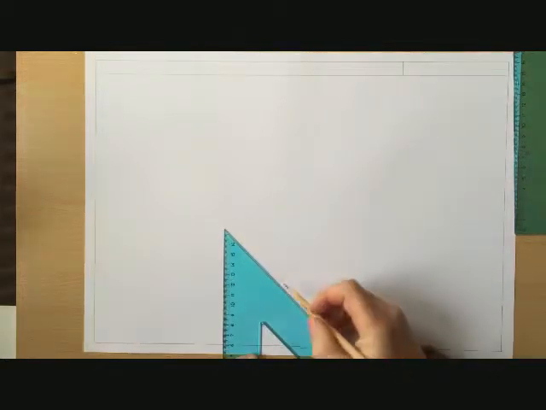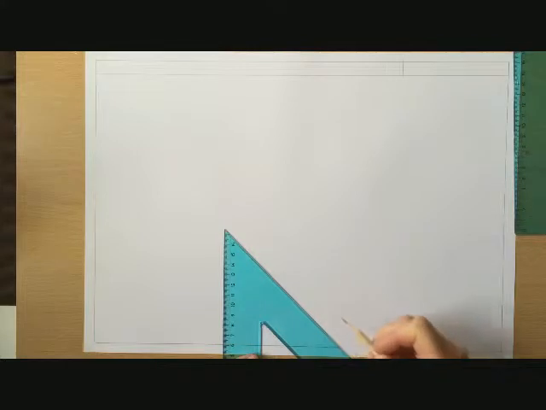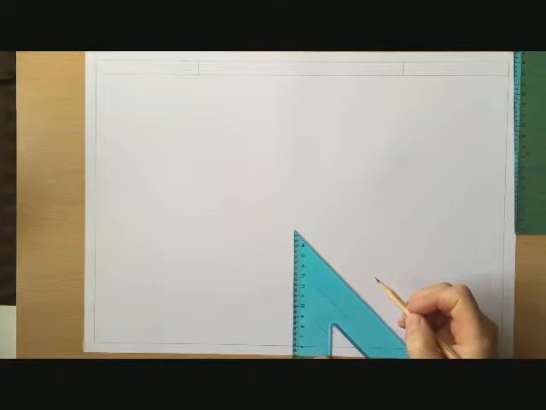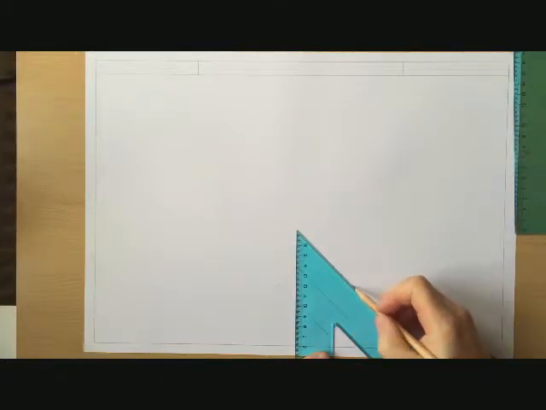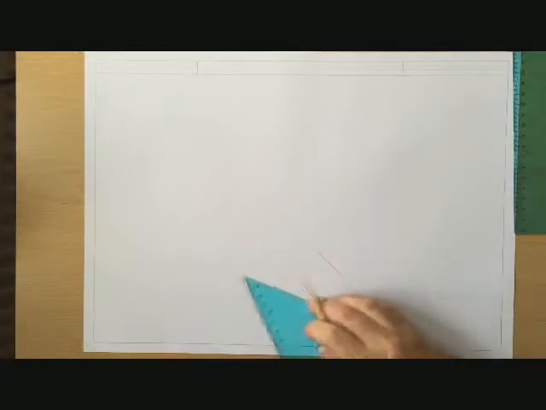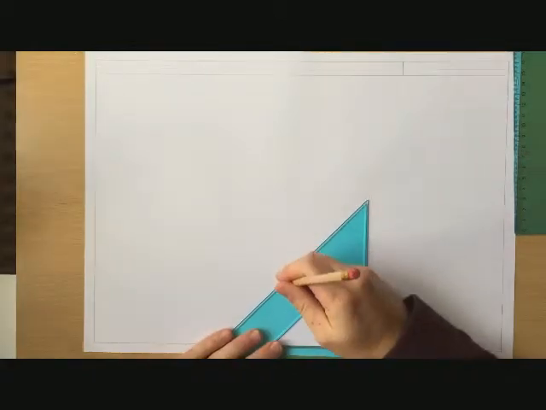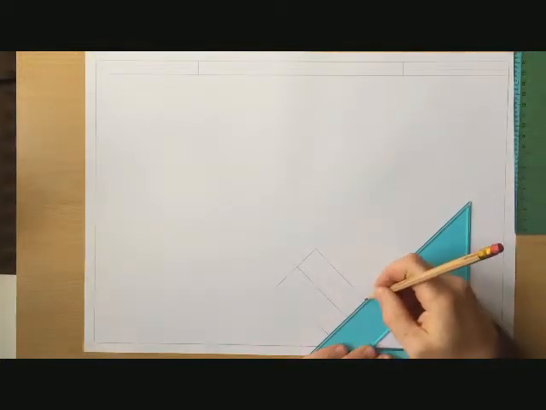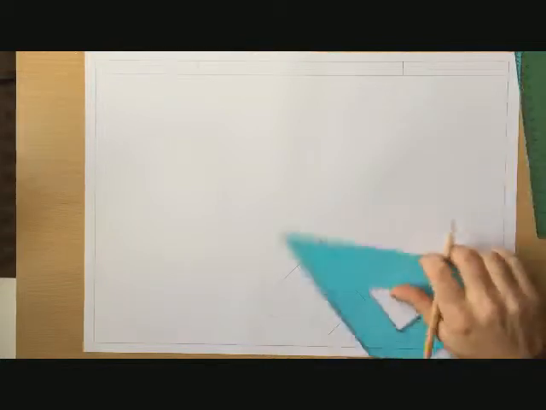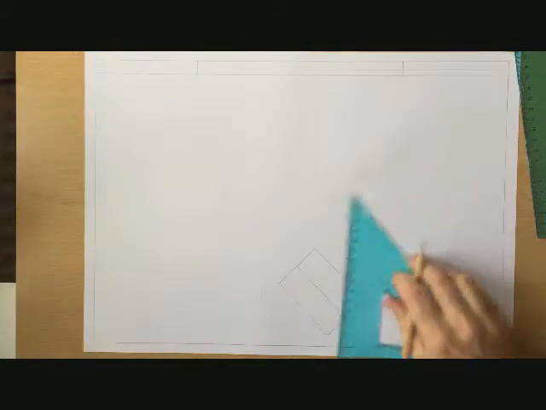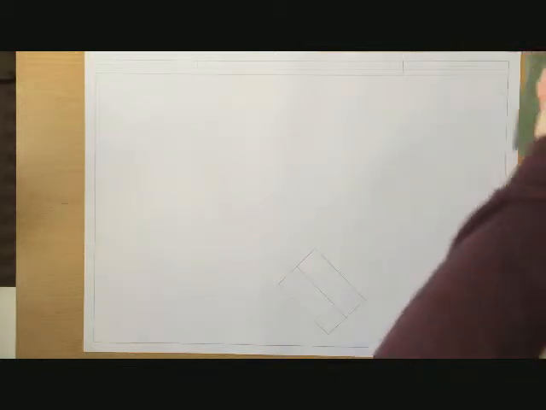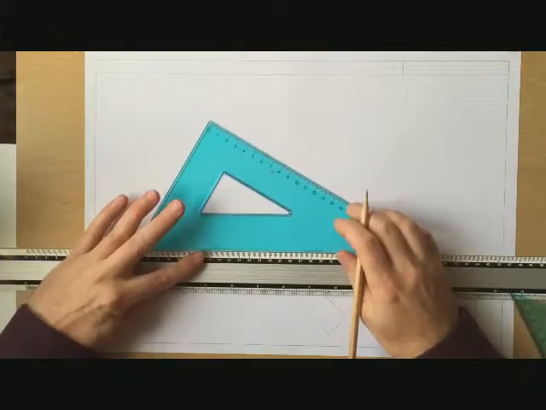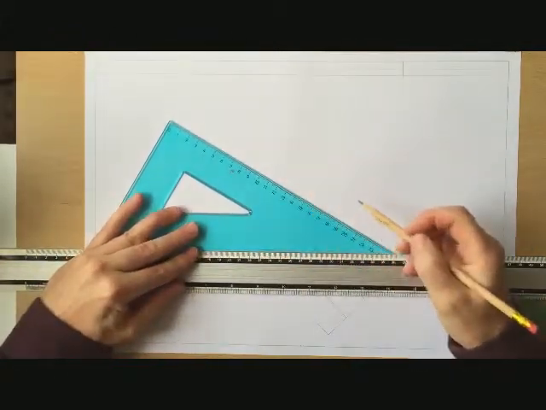Just fitting in. I'm going to heavy the plan in. Okay, so there's my plan in its required position. And now for the elevation. So I've projected out along the z-axis.